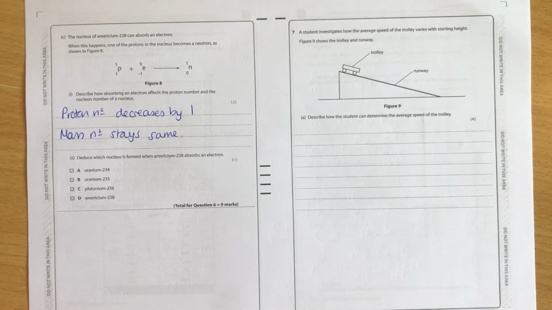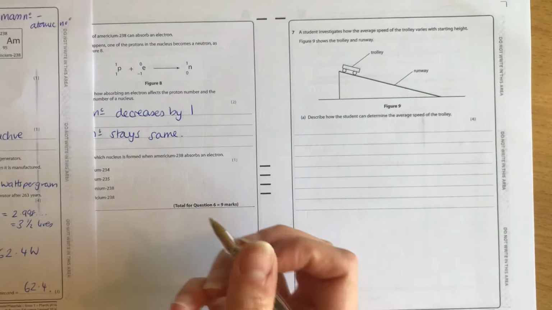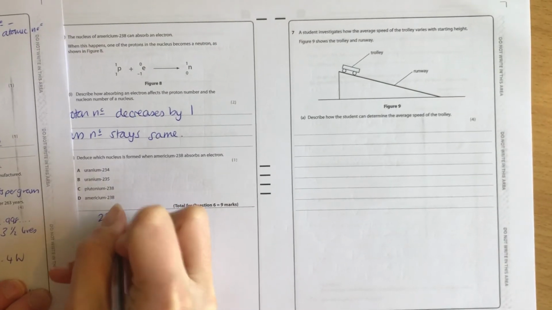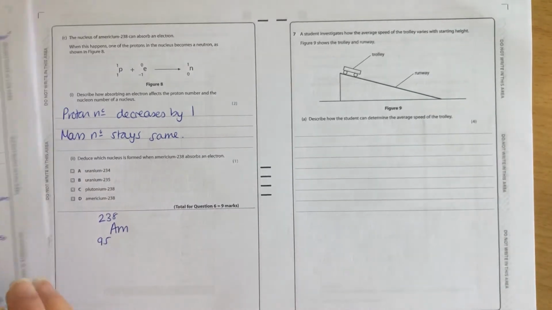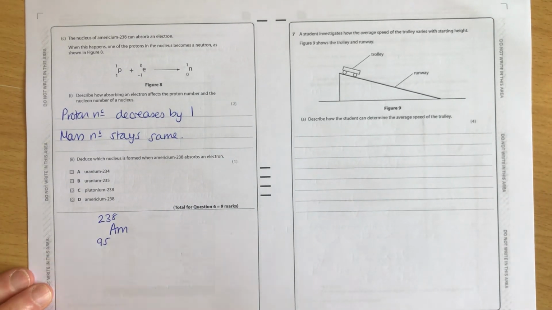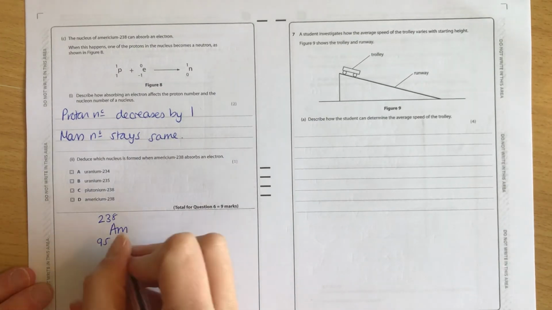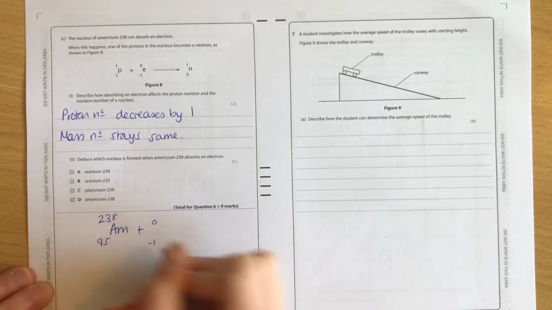Deduce which nucleus is formed when americium-238 absorbs an electron. So let's go back to this page. We know that americium, I'm going to do it down here, is 238, 95. And we're going to absorb an electron. So I'm going to add 0, minus 1, e.